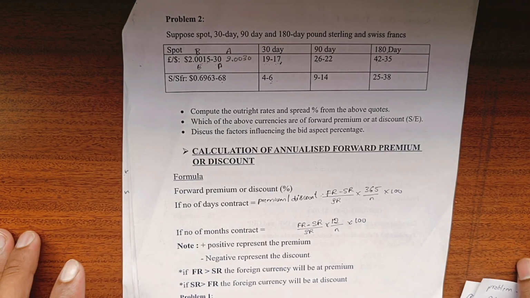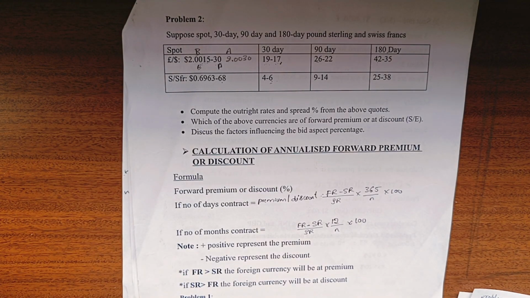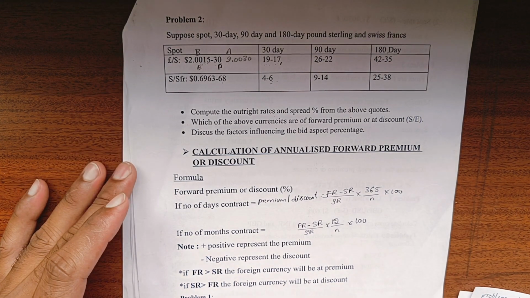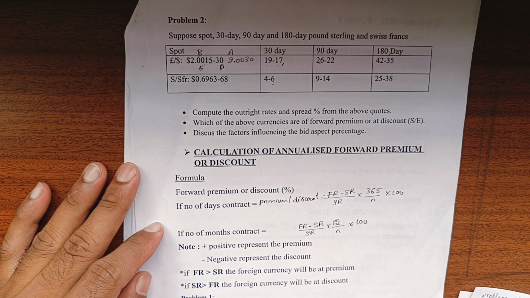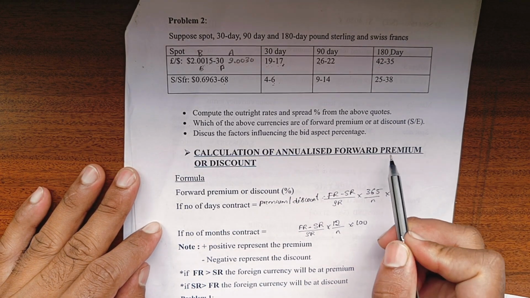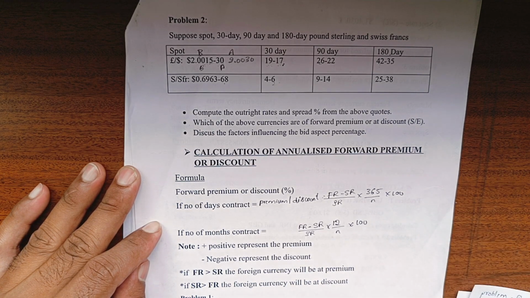So good morning everyone. In the last class we discussed the outright rates or the forward rates. In this class we'll be discussing the calculation of annualized forward premium or discount. So before moving on, what is forward premium or discount? What does it mean?